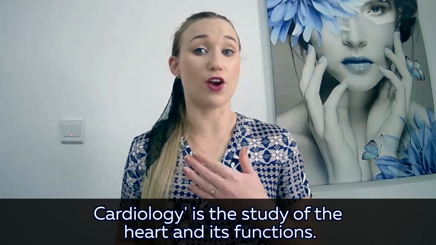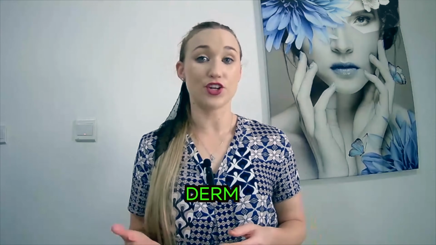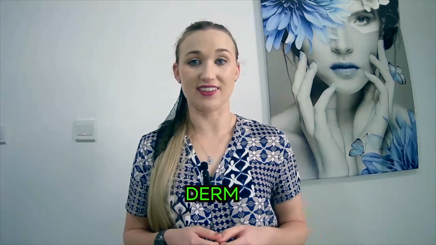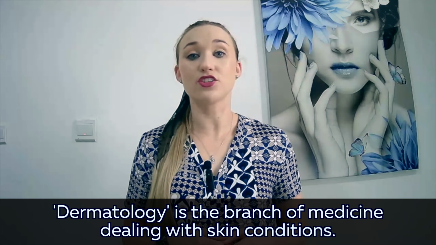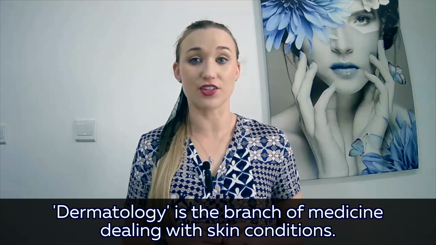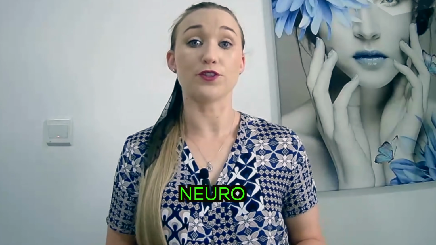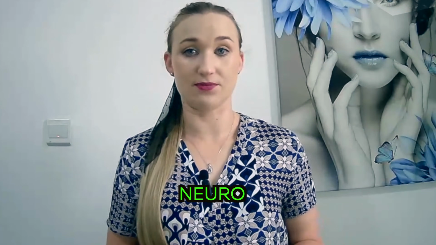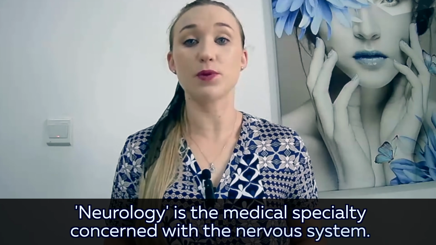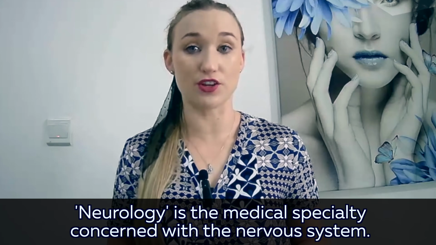Cardio refers to the heart. For example, cardiology is the study of the heart and its functions. Derm refers to the skin. Dermatology is the branch of medicine dealing with skin conditions. Neuro refers to the nerves or nervous system. Neurology is the medical specialty concerned with the nervous system.